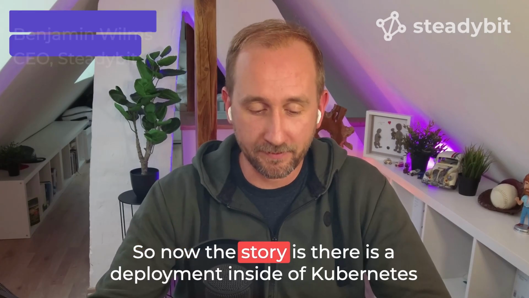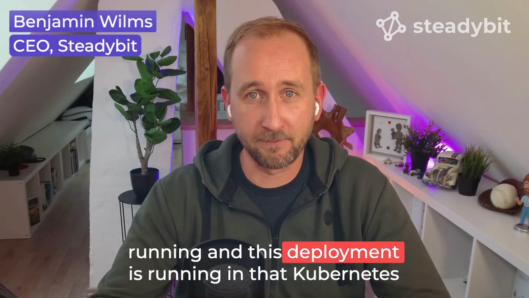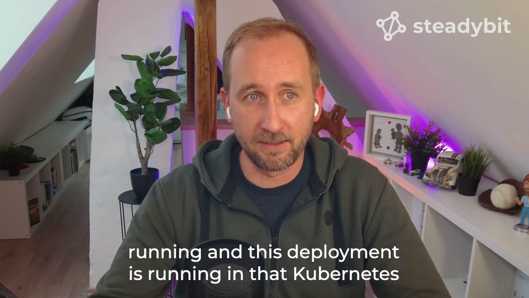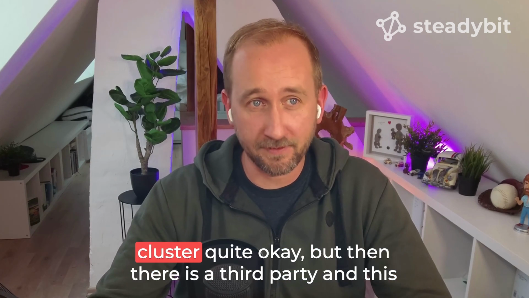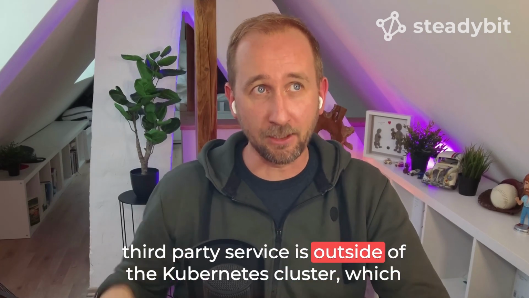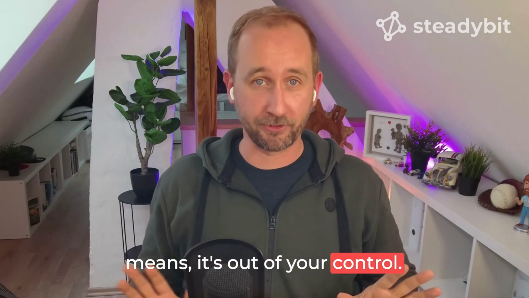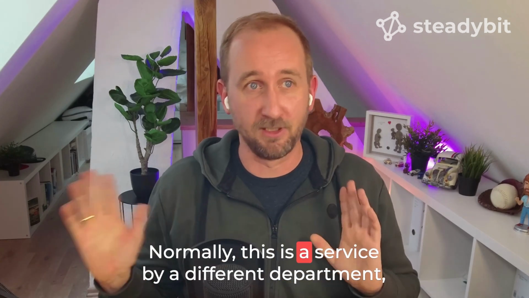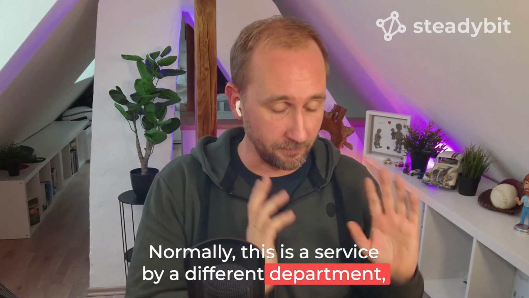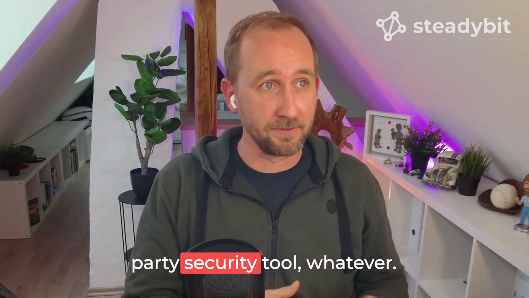So now the story is there is a deployment running inside of Kubernetes. But then there's a third party, and this third party service is outside of the Kubernetes cluster, which means it's out of your control. Normally, this is a service by a different department, a different engineering team, maybe a third party security tool.